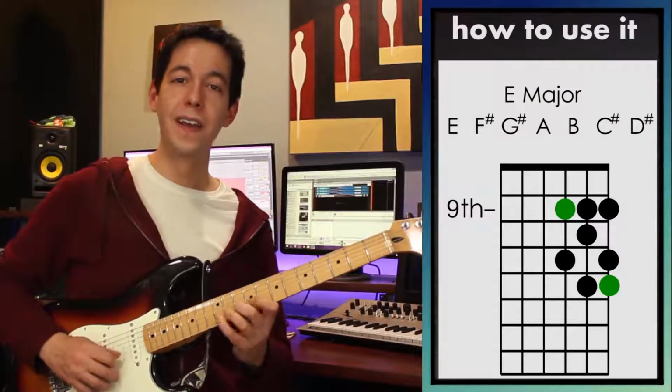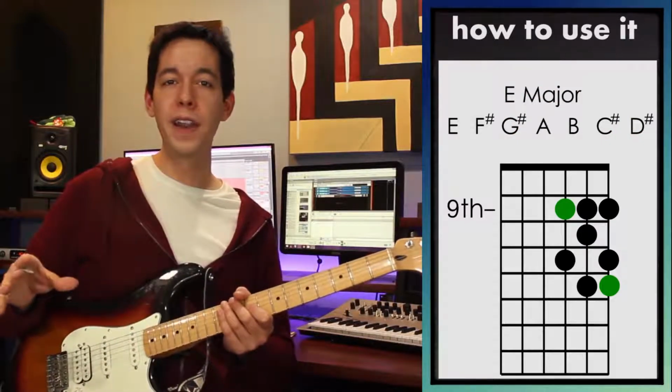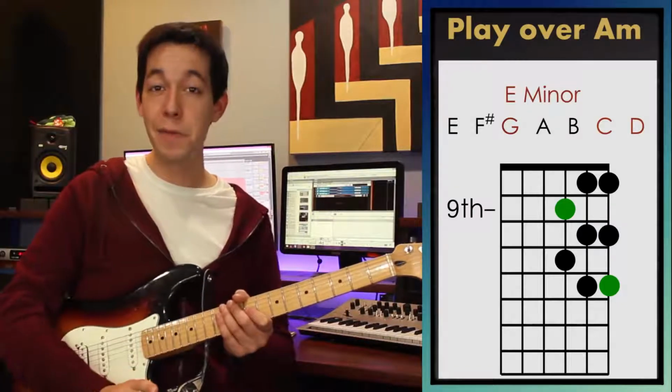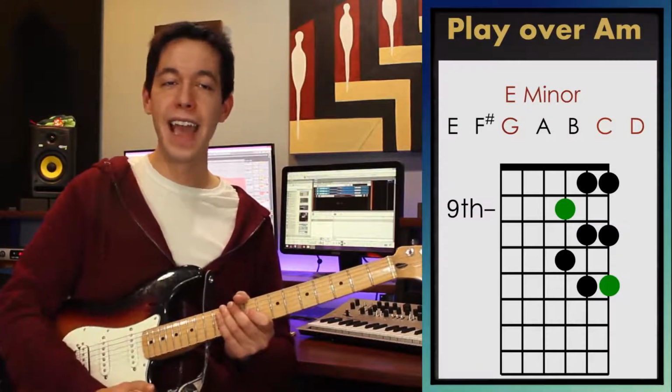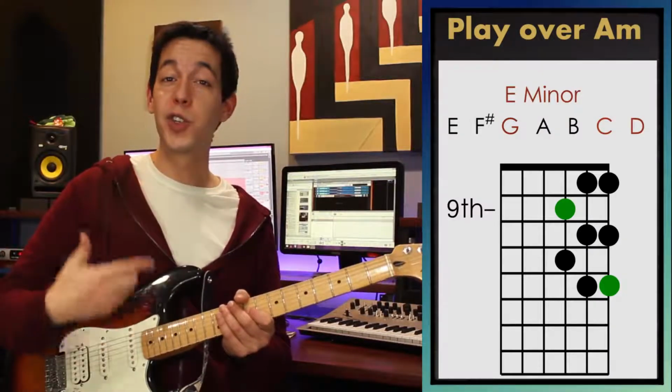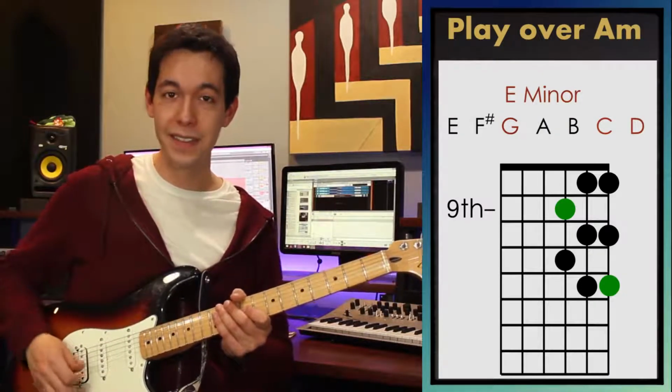So to practice along with this track, step 1 is just play up the E major when the E major chord hits. Play up the E minor when the A minor chord hits. And it'll be kind of boring right now, but at least you'll start hearing this modal mixture flavor start to develop while you're playing. Take a listen.